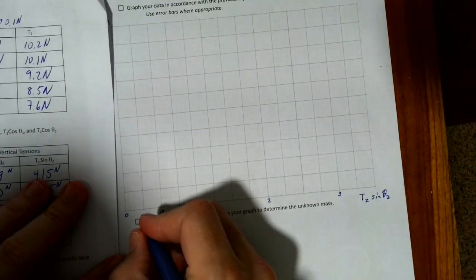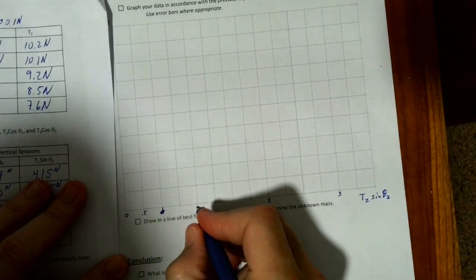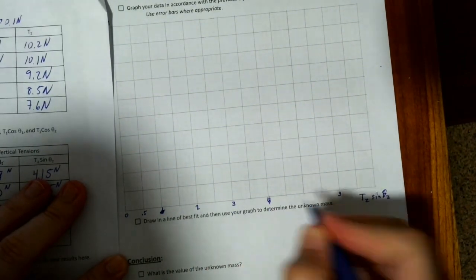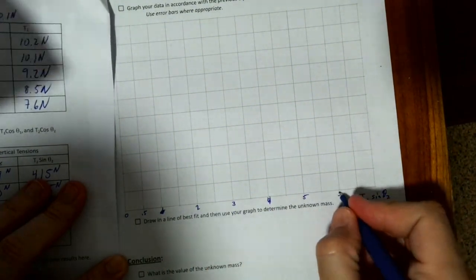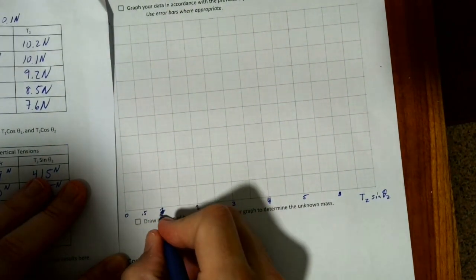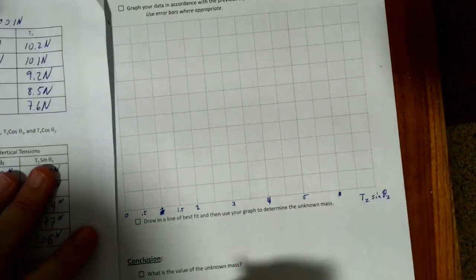So instead, I'm going to go 0.5 here. That'll be 1. This will be 2. This will be 3. This will be 4, 5. So each one of those dark lines is going to be 0.5. So that's going to be 1, 1.5, 2, 2.5, 3, so on and so forth, all the way down.